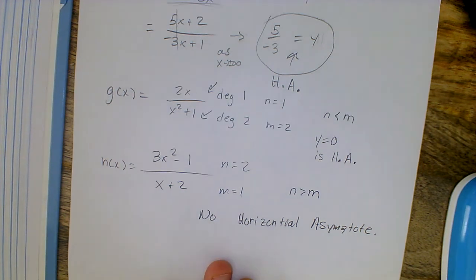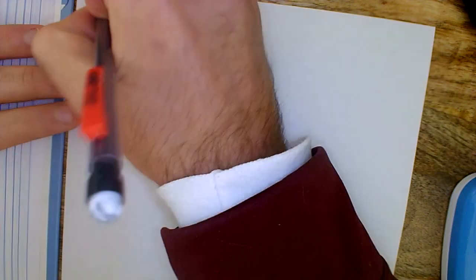So now we're going to go ahead and talk about graphing. We're going to do one example of graphing and then come back to this tomorrow.